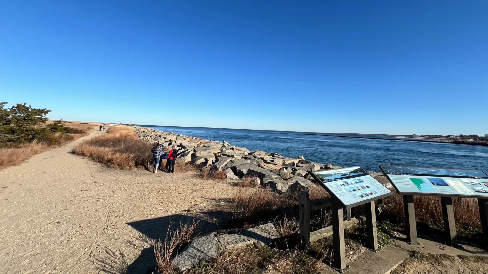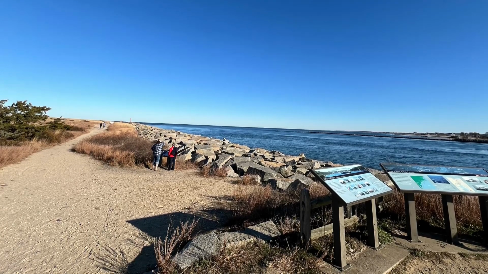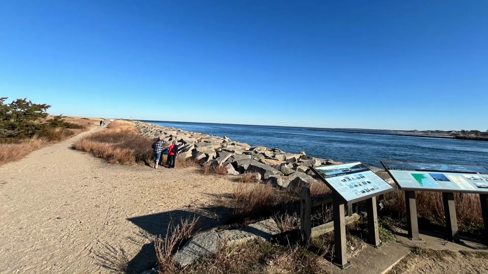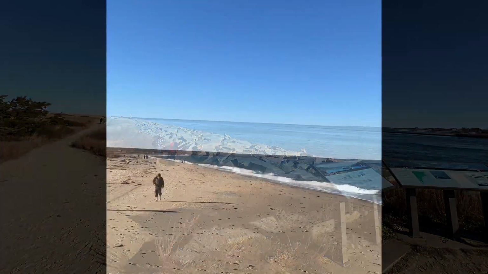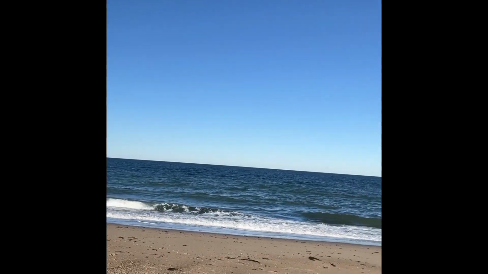And so on the Scussett Beach side, you can clearly see accretion, the accumulation of sediment that's built up over time because of the jetty acting as a barrier. And this creates a wide, stable beach on the Scussett side.